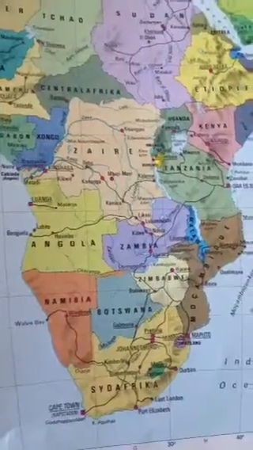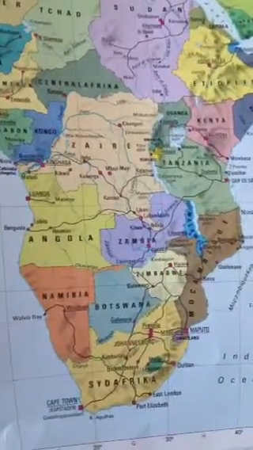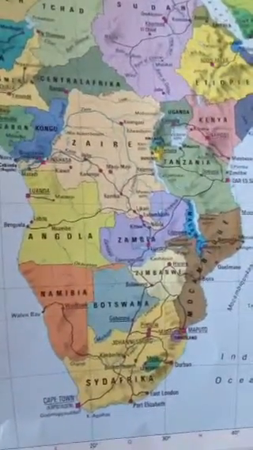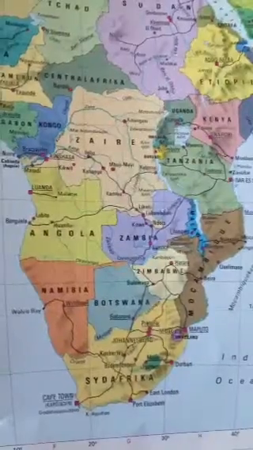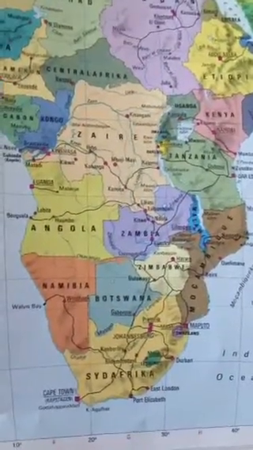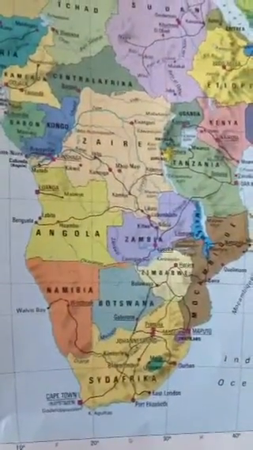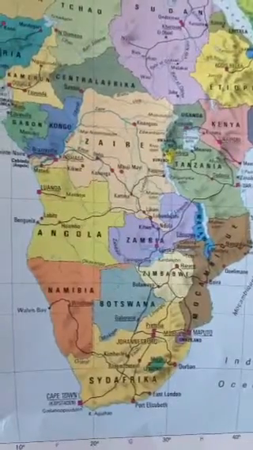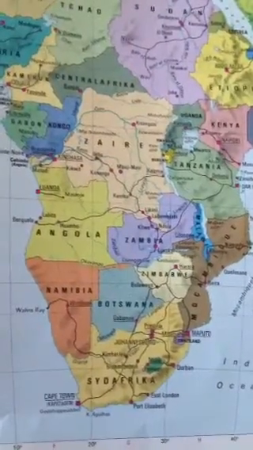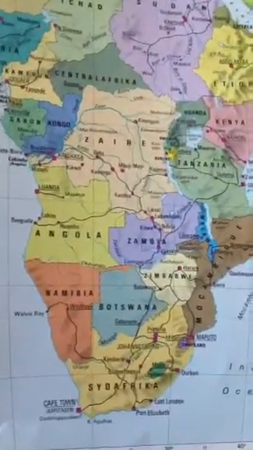The river that runs through the country is called Limpopo. And that river is one of the biggest African rivers that ends up in the Indian Ocean. South Africa is a quite big country and has about 53 million citizens.